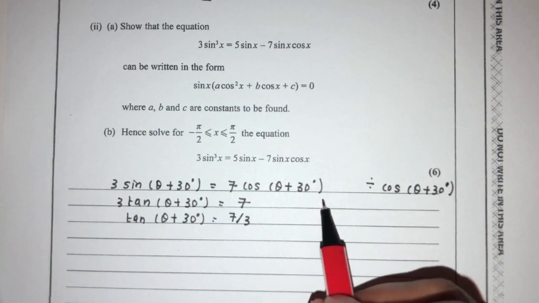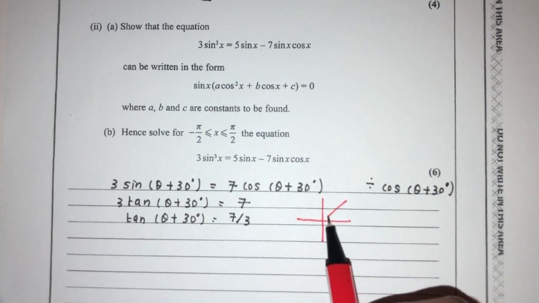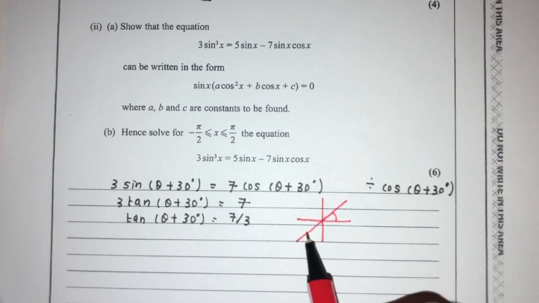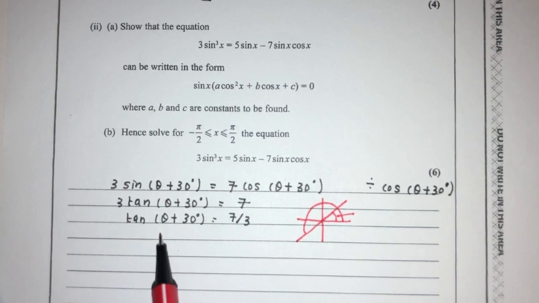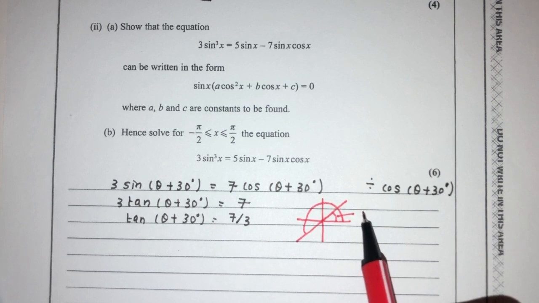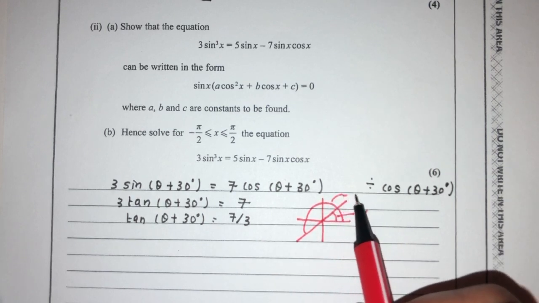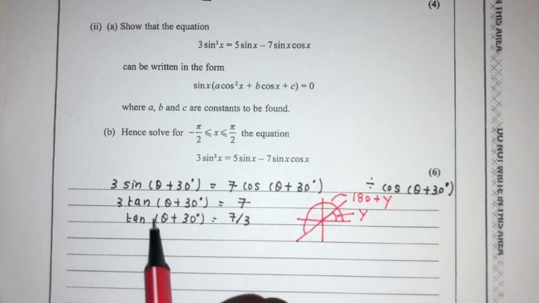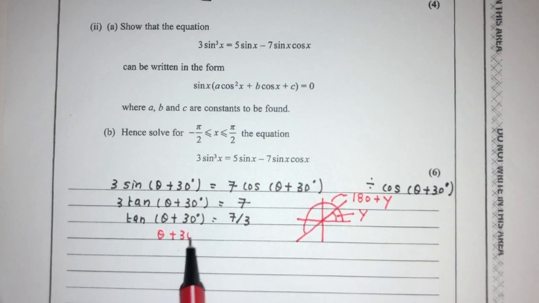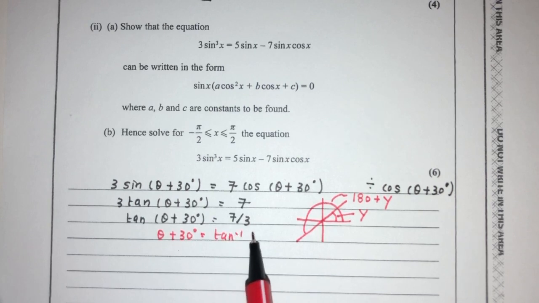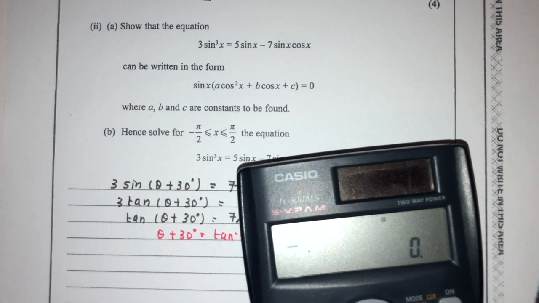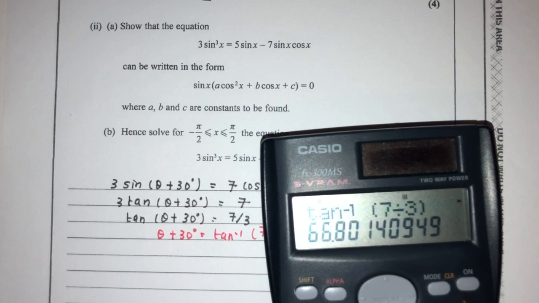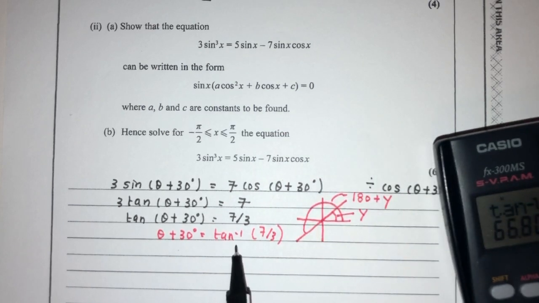Now when tan is positive, we know that it will be in the first quadrant. ASTC, it is also in the third quadrant as well. This will be your angle directly. Let's call this y, and then this will be 180 plus y. So basically this will become tan inverse of 7 over 3. Here we have to use degrees mode, so tan inverse of 7 divided by 3 will be 66.8.